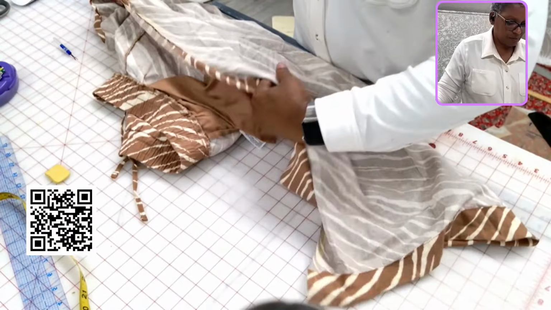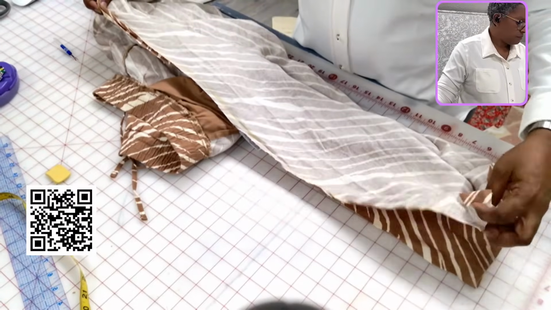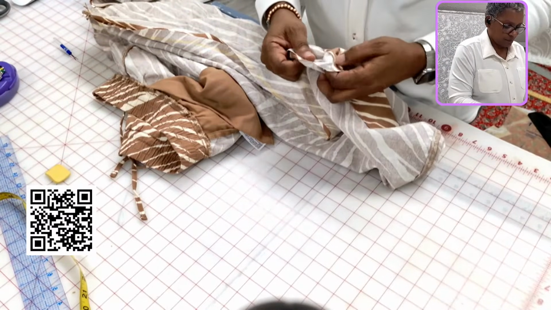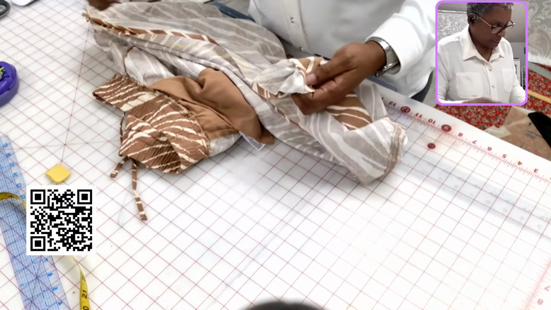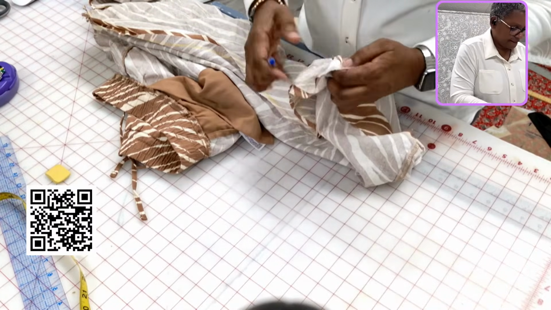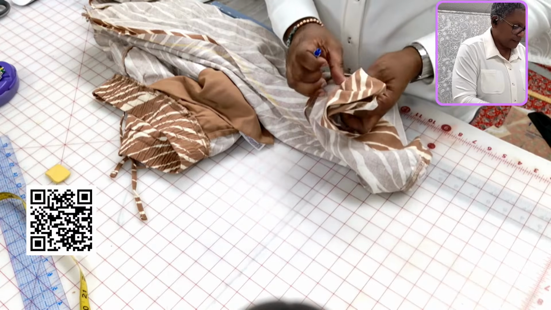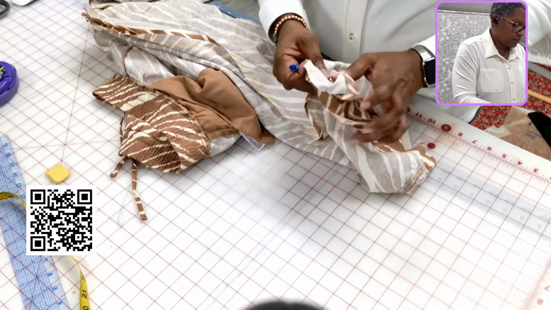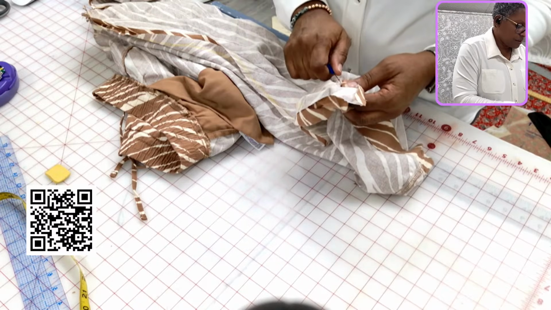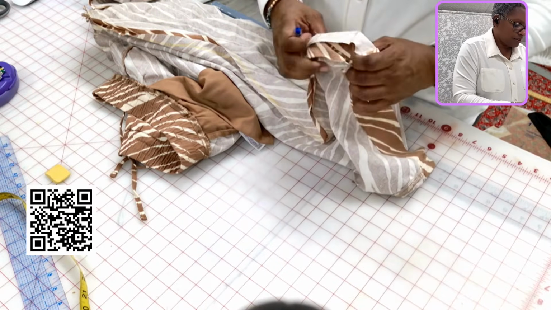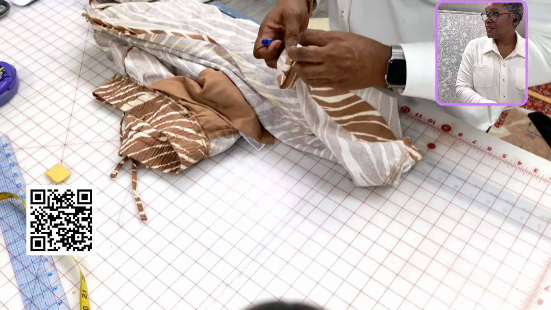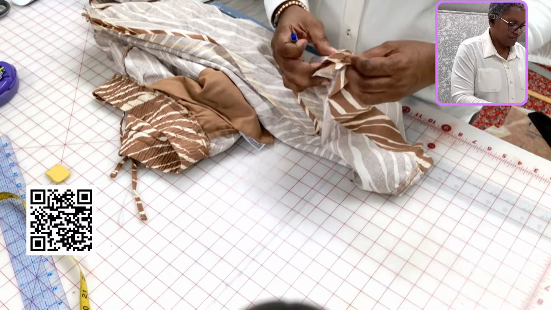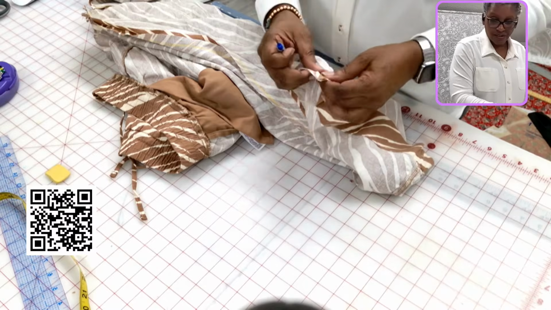All right. Now you can tell I've been in this attic too long because my AC is going off. It's set to go off at a certain time.